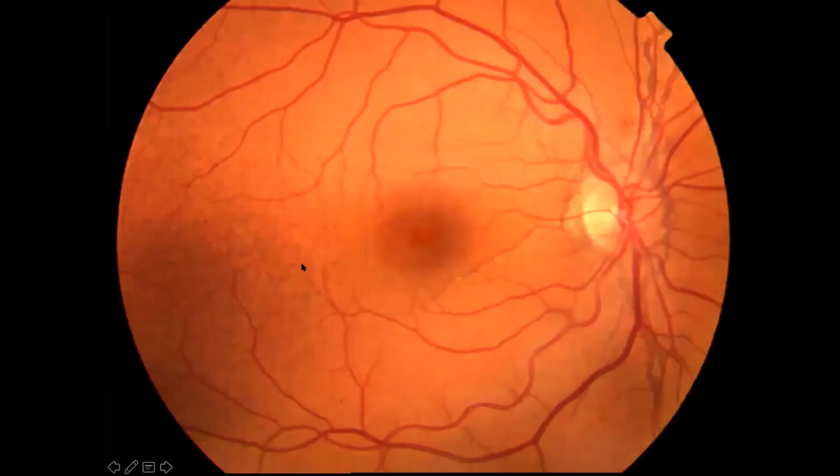Here you see a color photograph which demonstrates the angioid streaks, which are tapering and irregular and surrounding the optic nerve.